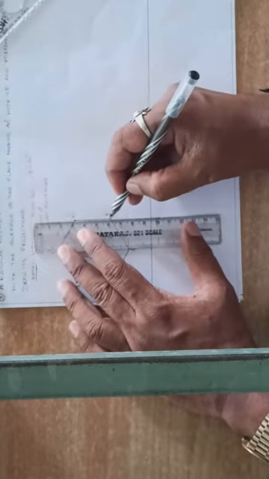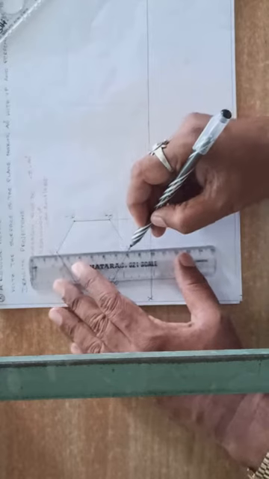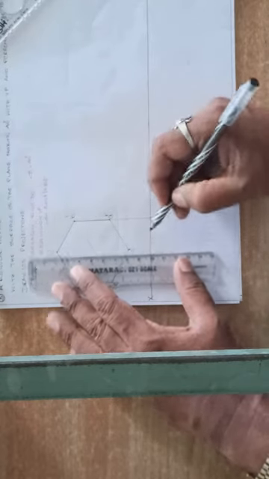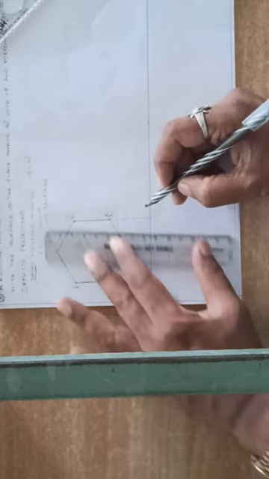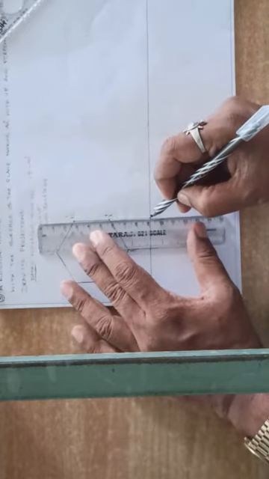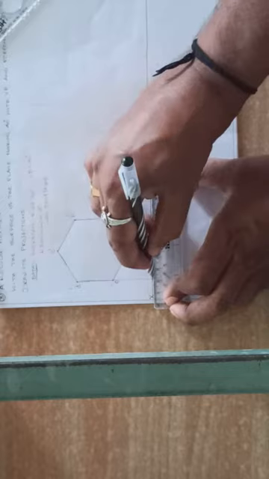So now you have to project the points downwards. When you draw this projector, it should not only touch the reference line, it should exceed it by a minimum of 5 mm away from the reference line. Okay. Now this is the required top view. Make thick line.